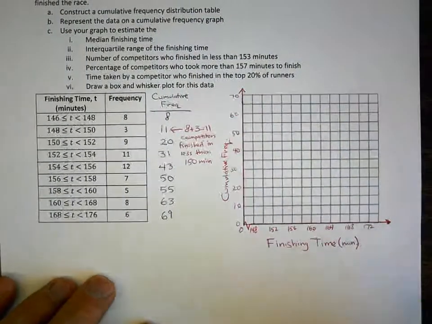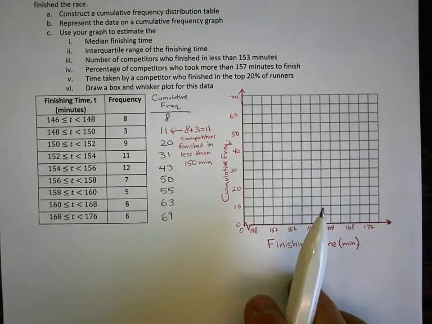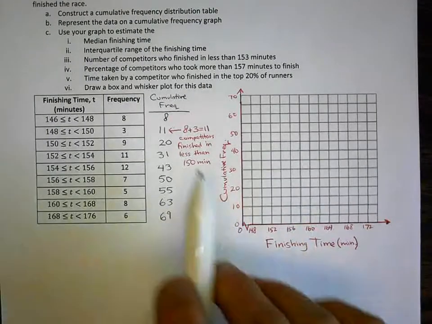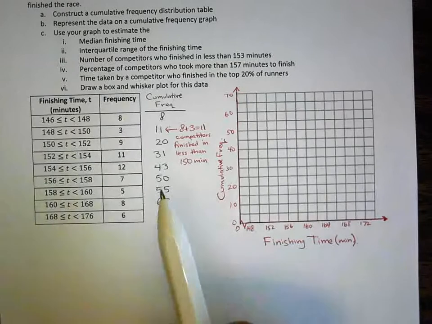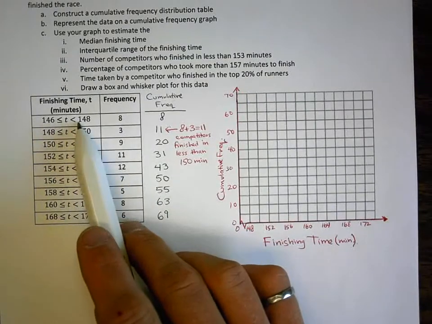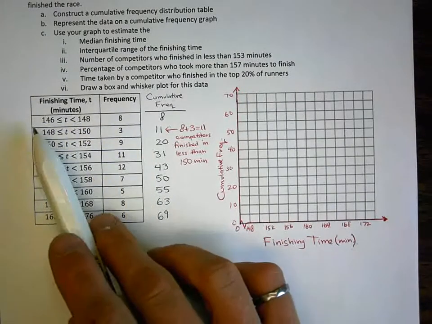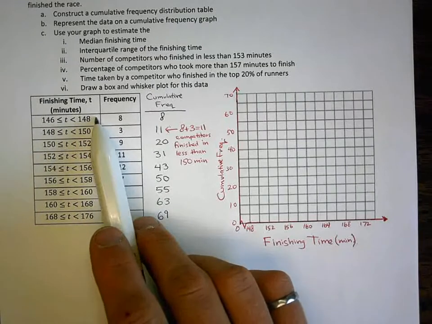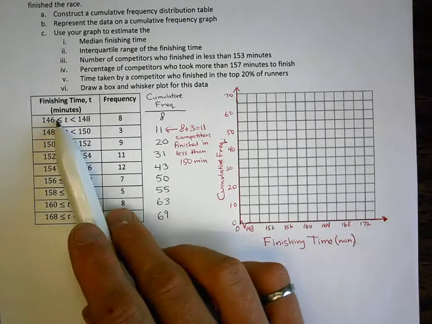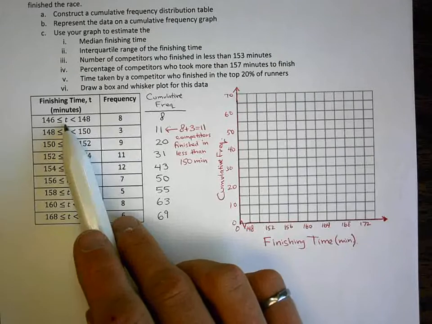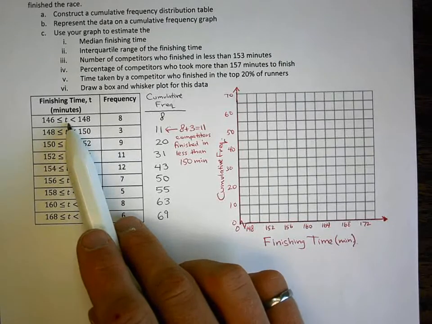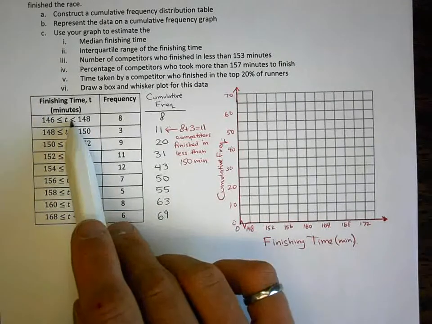Okay, now let's start graphing. So our first point was 48. Here's the question: what do I use when I'm graphing that there are 8 finishers between 146 and 148? I could use the lower bound, 146. I could use the upper bound, 148. I could even use the average, the central value, which I did previously when I was measuring central value.